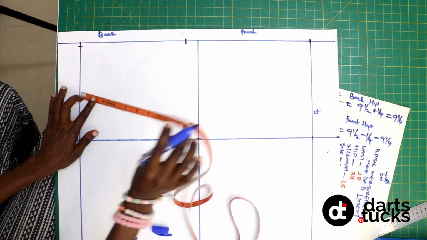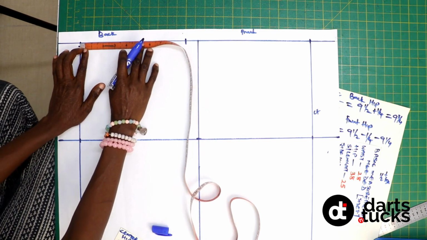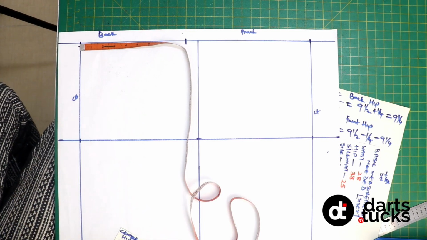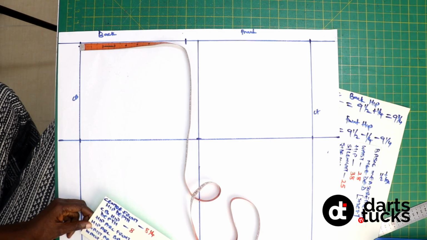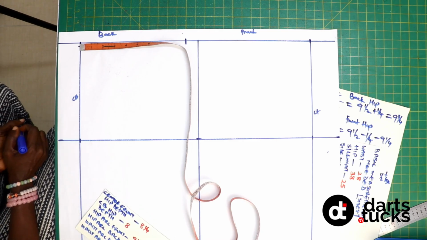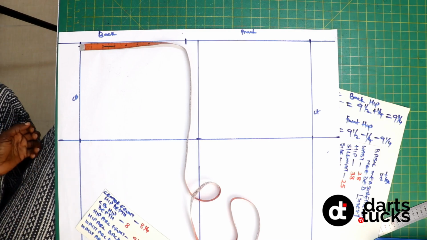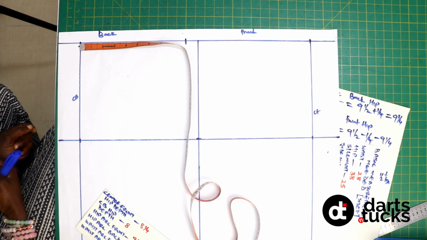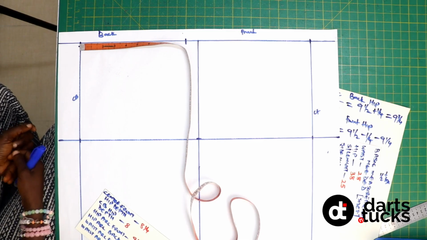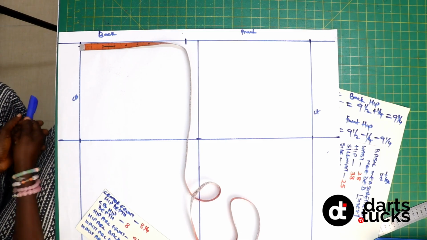So I did that. Then I come back to the center back here, to my dart placement. The measurement for my dart placement that I have here is 3 1/4. What I did is remove half an inch from my bust span. Bust span is bust to bust divided by 2. I believe we understand what this means.